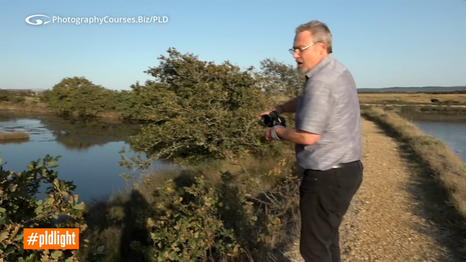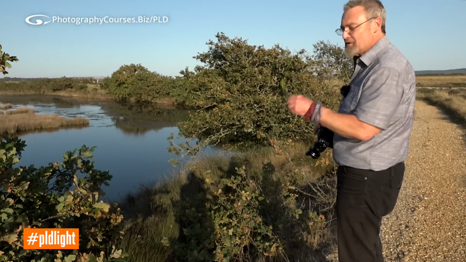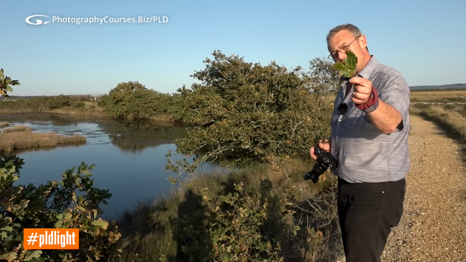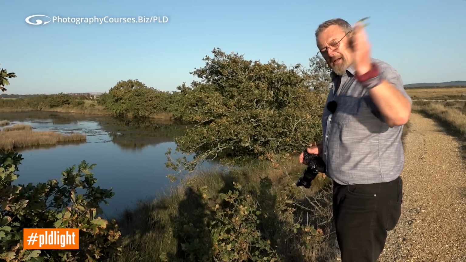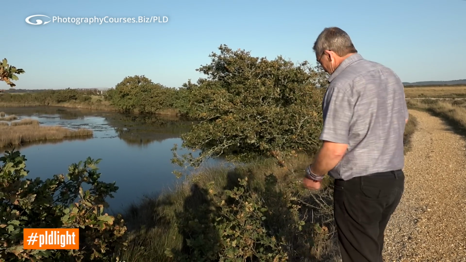Look, little photo idea behind me. Look, we've got that lovely dark water going on. It's a beautiful colour. It's going to work very, very well against this leaf. The light is coming over my shoulder, so the leaf will be front lit.